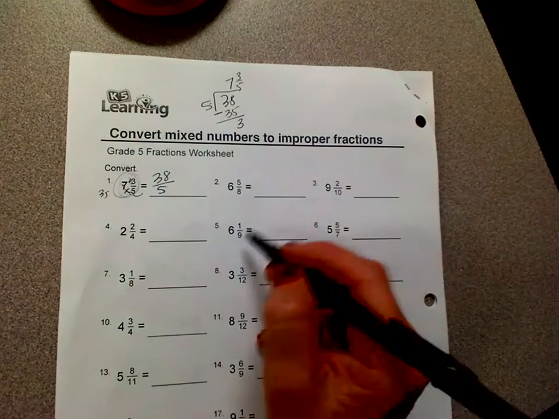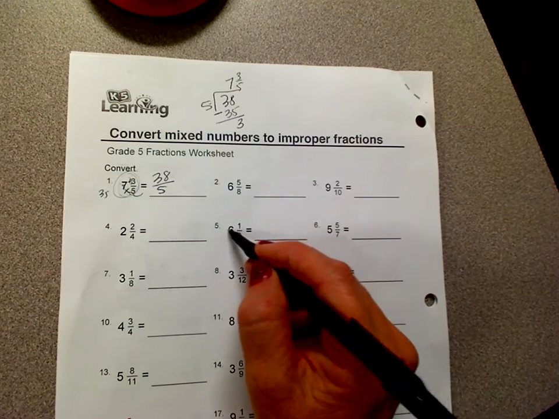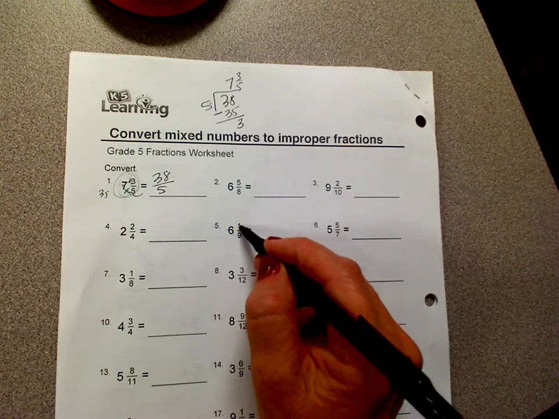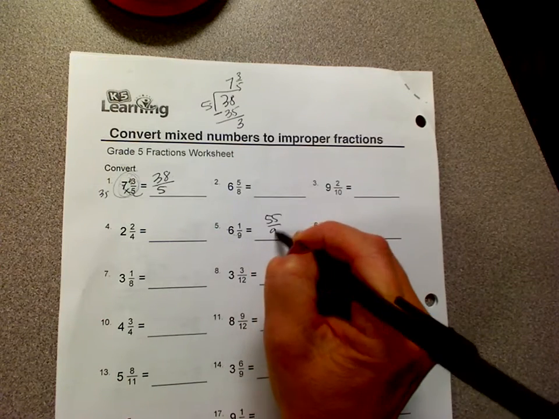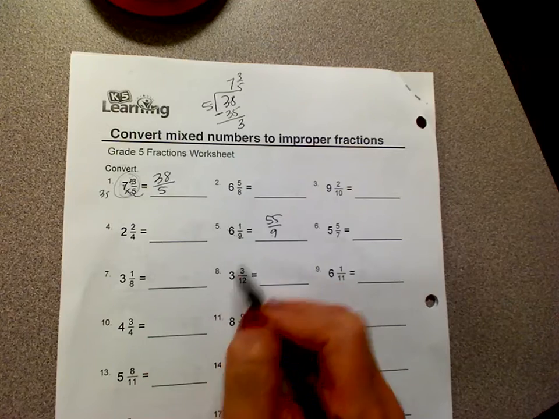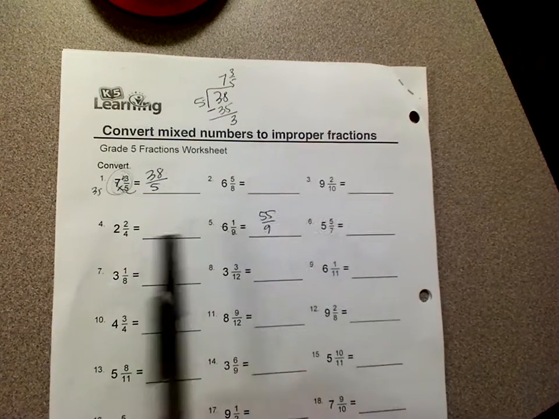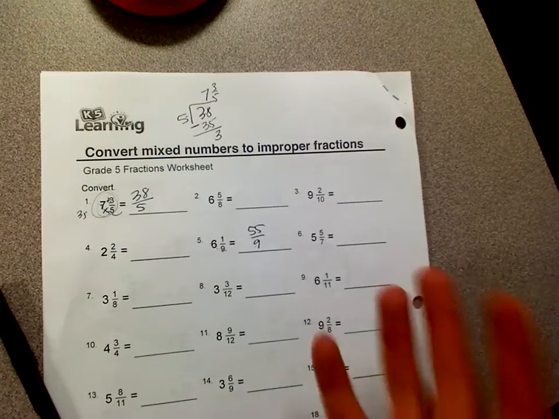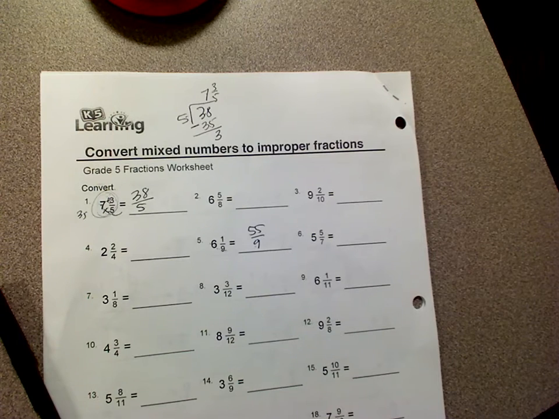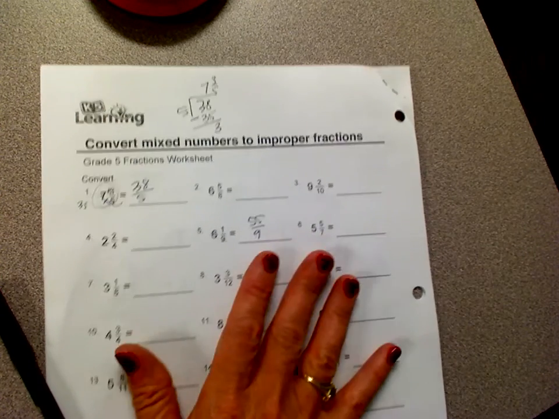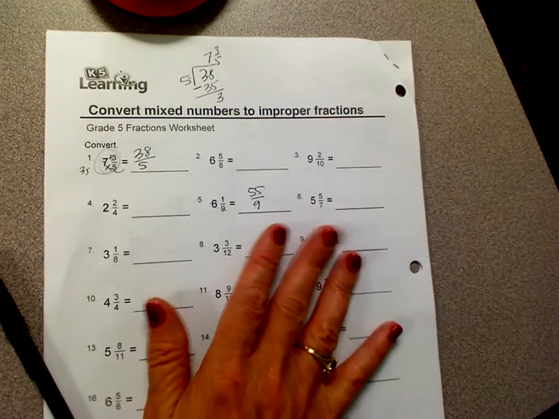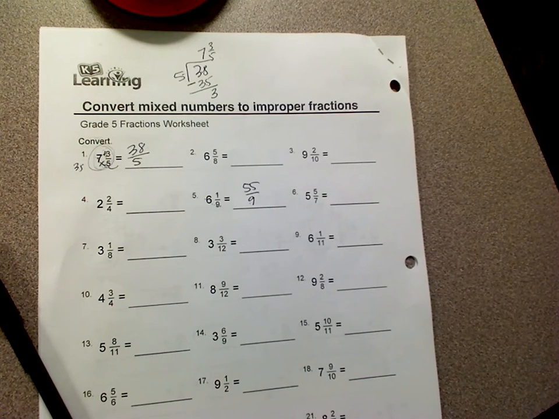You'll get really good at your multiplication. 6 times 9, a lot of you were messing that up earlier. That's 54 plus 1 is 55/9. Okay? So change these all into improper fractions. So this is giving you practice with all of these skills. Thank you. This is due Wednesday. So the whole thing is due Wednesday when you walk into class.